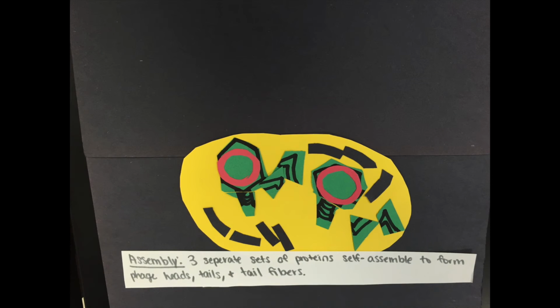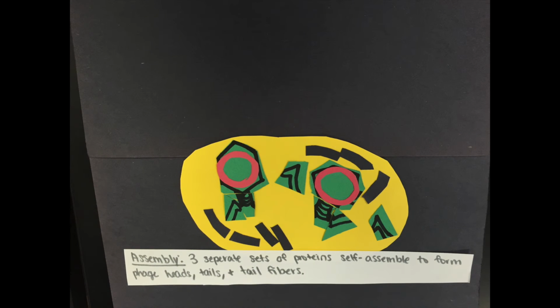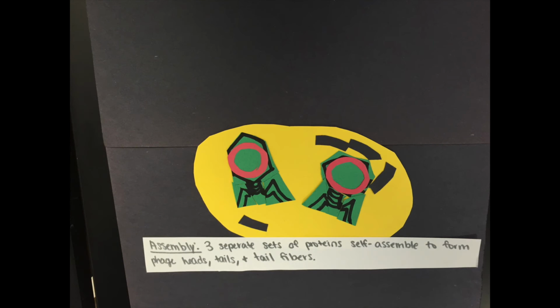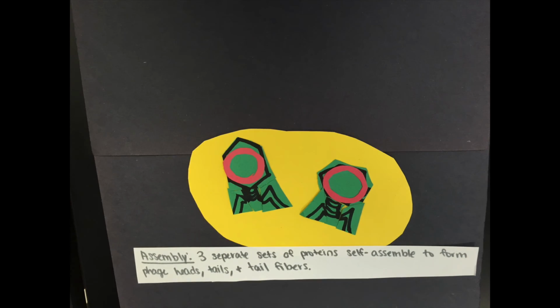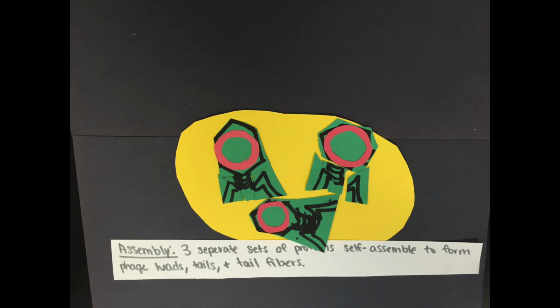The fourth step of the lytic cycle would be the assembly. In the assembly, 3 separate sets of proteins self-assemble to form phage heads, tails, and tail fibers.